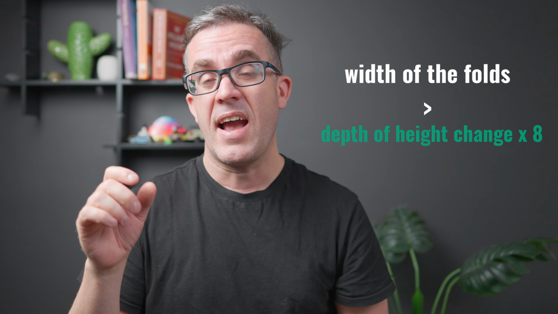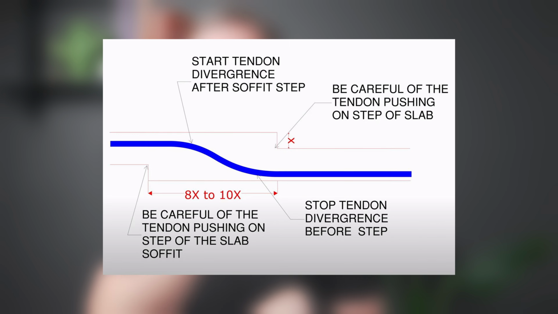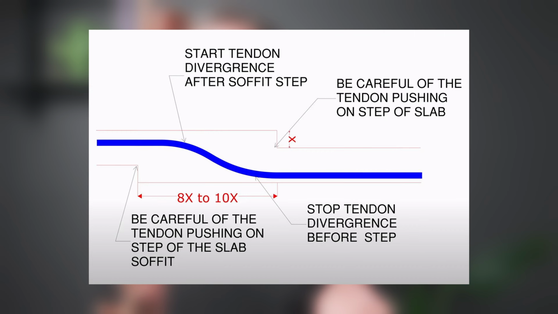So typically when you're dealing with this, you want to make sure the width of the fold is 8 to 10 times the depth of the height change. This means that you can do the divergence within it and not cause those critical areas of failure. And sometimes you do need to apply additional reinforcement in that area, such as stirrups, to tie the tendons down, especially when you've got high actions.